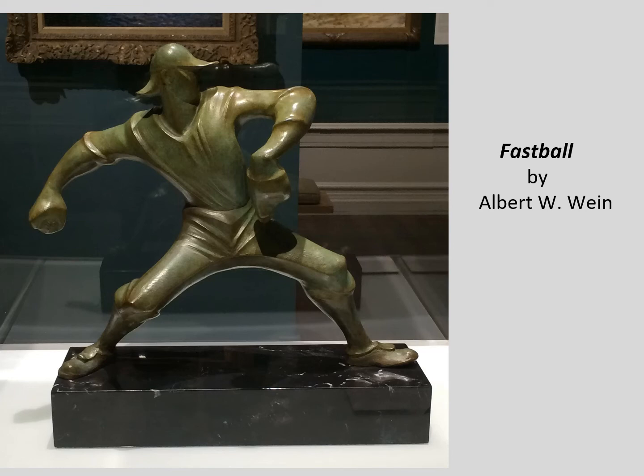Our fourth piece is a sculpture made of bronze with a marble base entitled Fastball by Albert Wine. He was once quoted as saying, "Sculpture should be stripped down to only what is necessary to convey the essence of the composition." And that composition is what really mattered in an artistic work. Do you see that in Fastball?